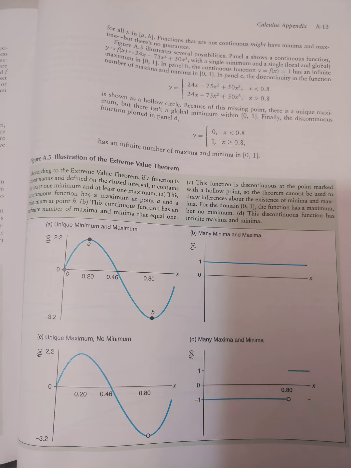If the function f is continuous and defined on the closed interval [a, b], there is at least one c in [a, b] such that f of c is greater than or equal to f of x for all x in [a, b], and there is at least one d in [a, b] such that f of d is less than or equal to f of x for all x in [a, b].